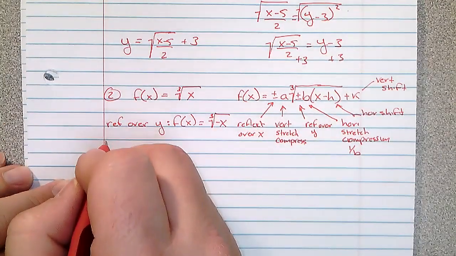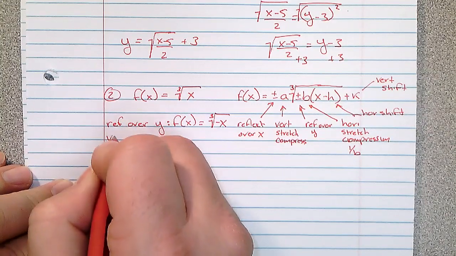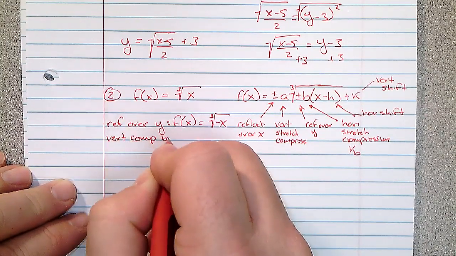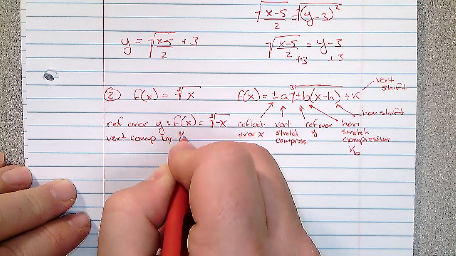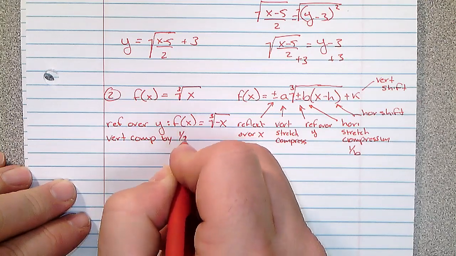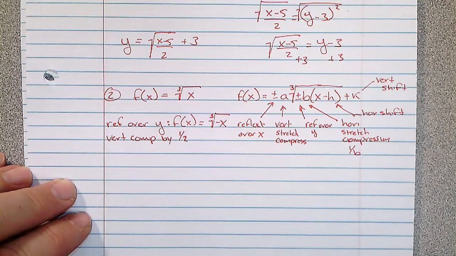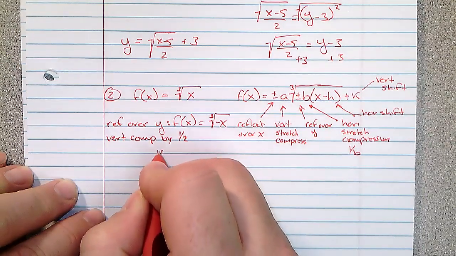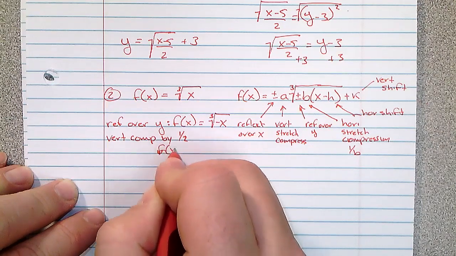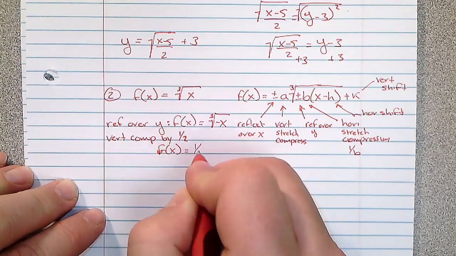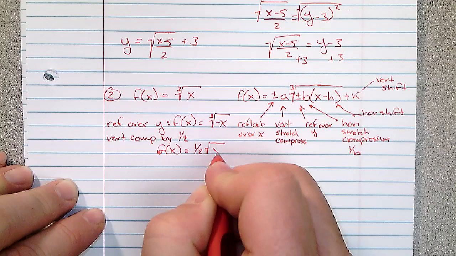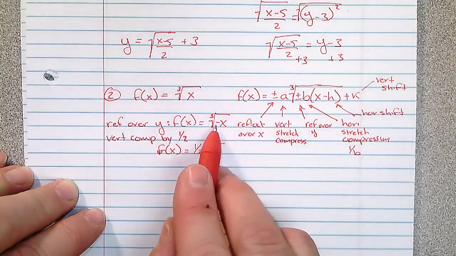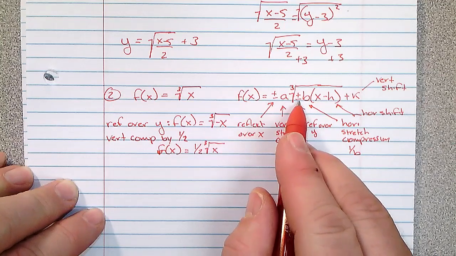Then it's asking us to vertically compress by 1/2. So this is going to be f of x equals 1/2 cube root of x. So the 1/2 goes in the front. That's our a, our y inside.